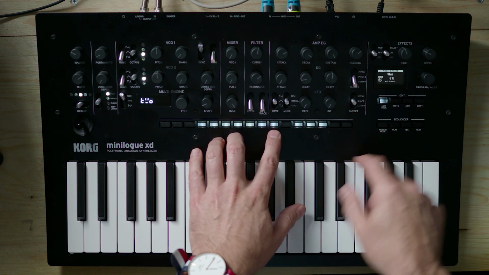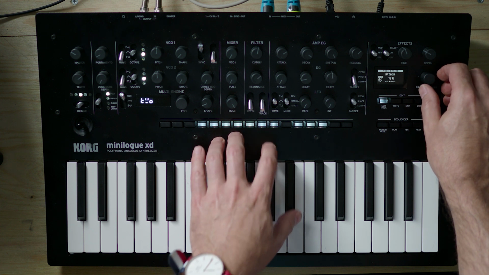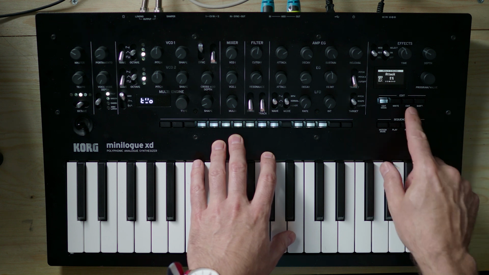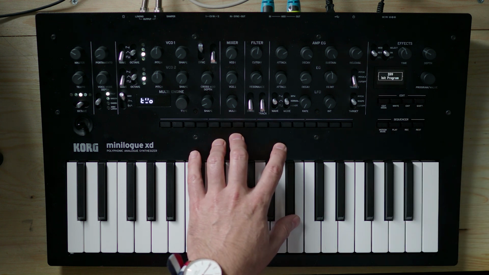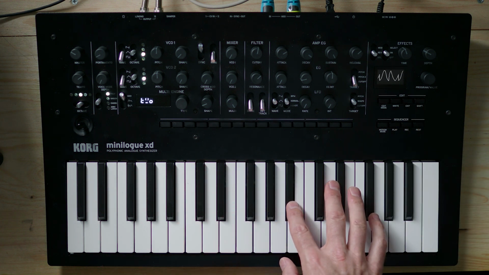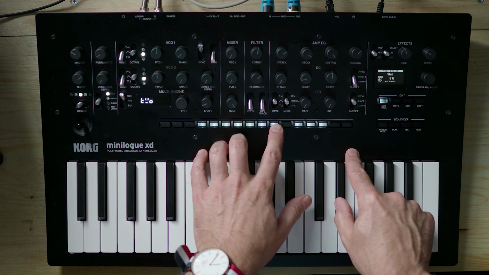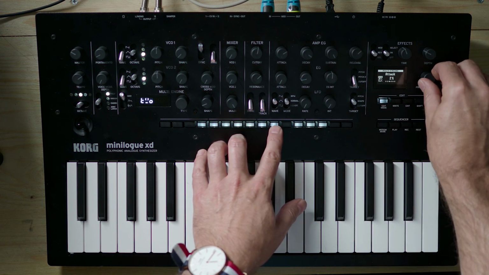If I were to make the attack really quite short, let's say 3%, that initial modulation is quicker. Let's go down to as fast as it can go, which is 1%.